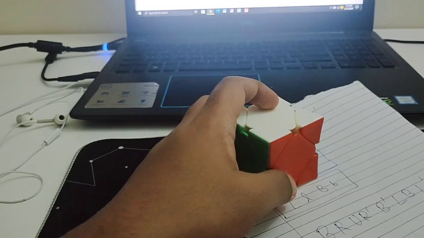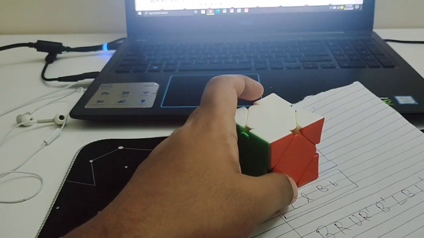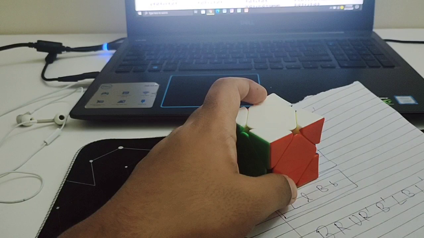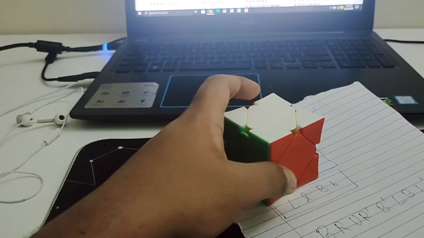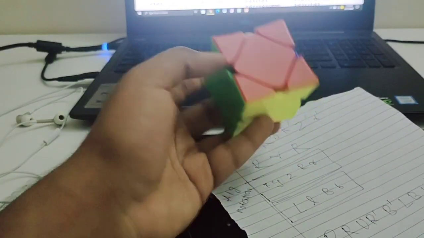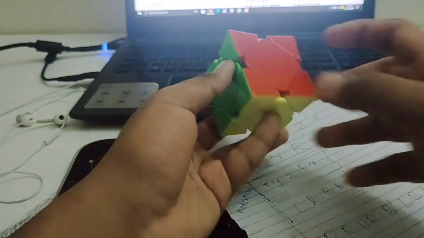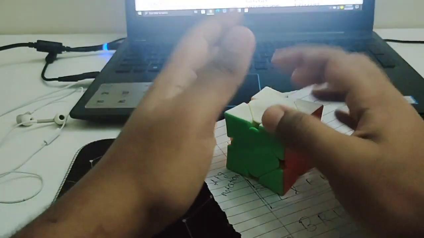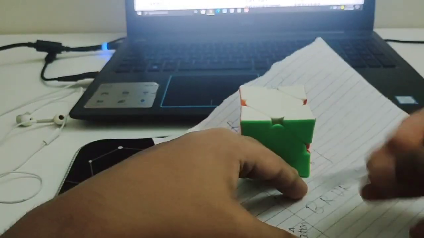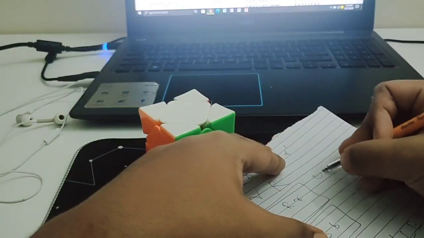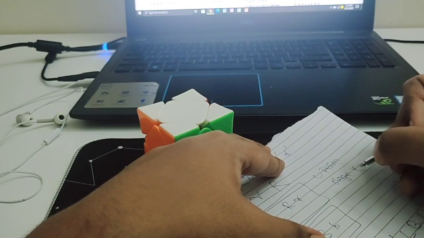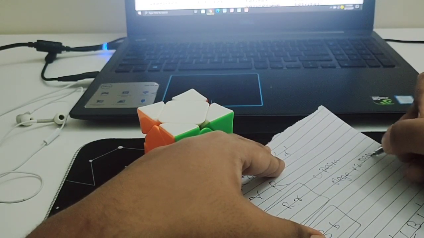Okay, the example is come here. Just find a Z form. Okay, so when we do the U perm, you know the U perm, guys. The U perm that we do is sledge y2 sledge.